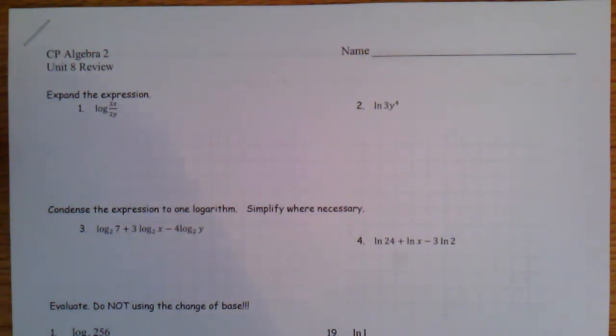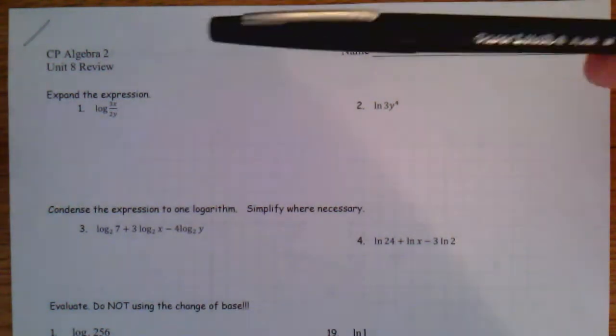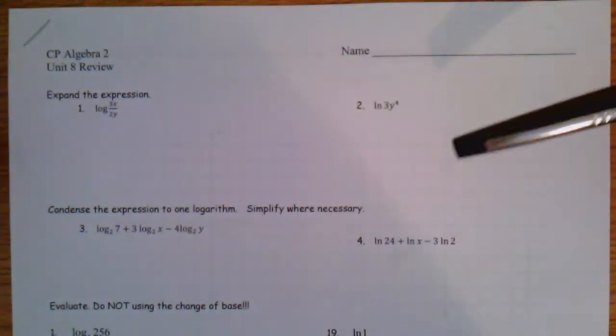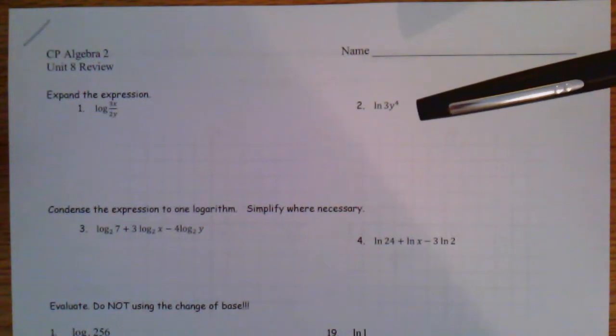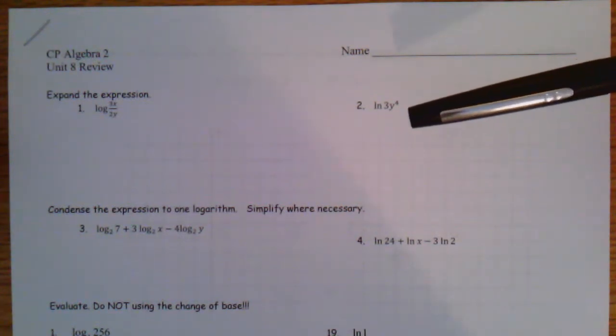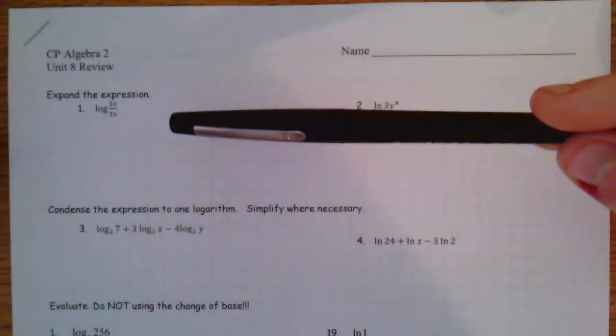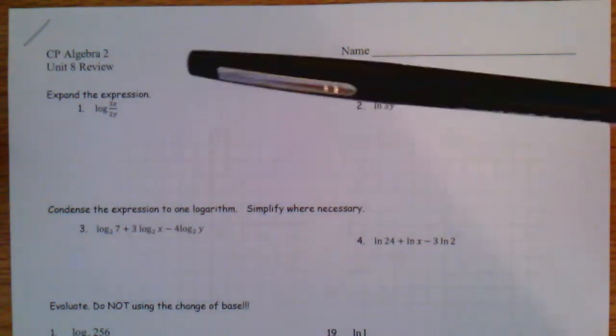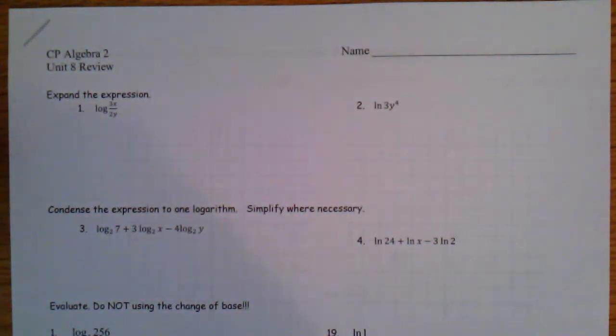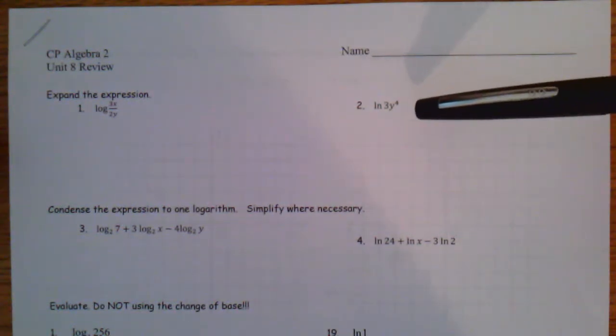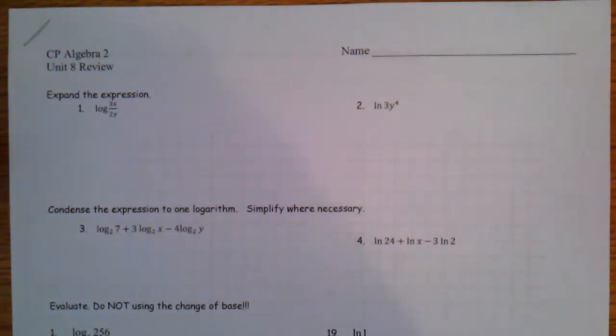So in this first section, you have expanding the expression. The log one, some people feel a little uncomfortable with the ln one because they're like, oh, what is this ln? But actually this log one's going to be a little bit harder because it has a multiplication and division going on, where the ln just has multiplication and an exponent. So we kind of have time for both, so I'll see how much we get through.